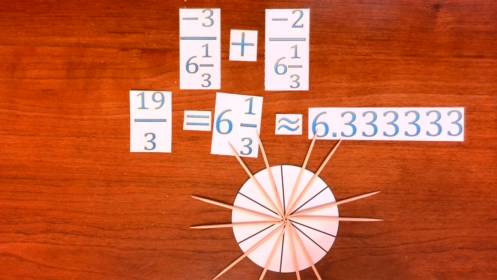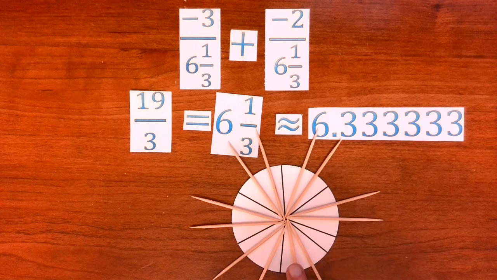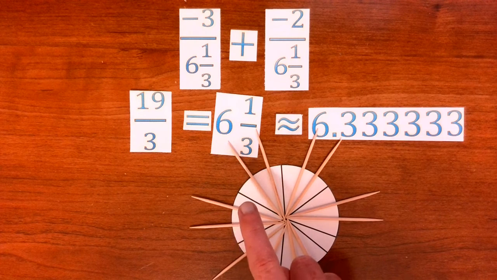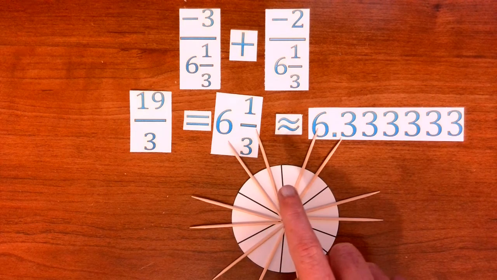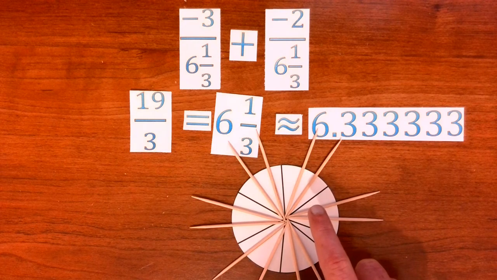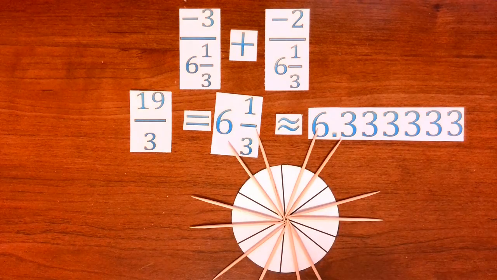So let's count how many thirds we have now. 1/3, 2/3, 3/3, 4/3, 5/3, 6/3, 7/3, 8/3, 9/3, 10/3, 11/3, 12/3, 13/3, 14/3, 15/3, 16/3, 17/3, 18/3, 19/3. And all we did was simply add toothpicks. So therefore, 6 1/3 is equal to 19/3.